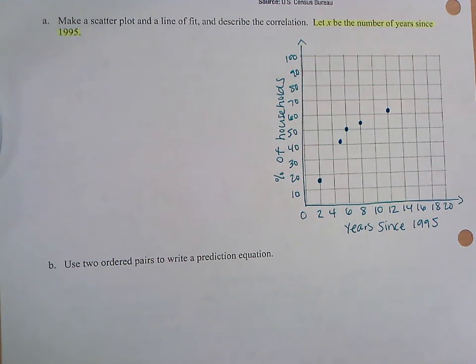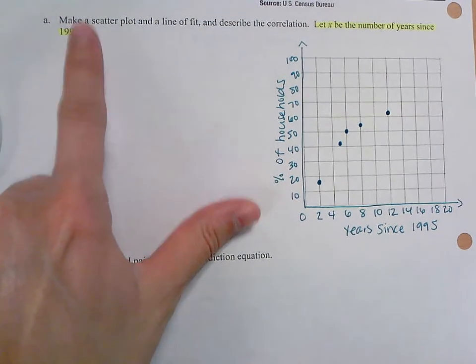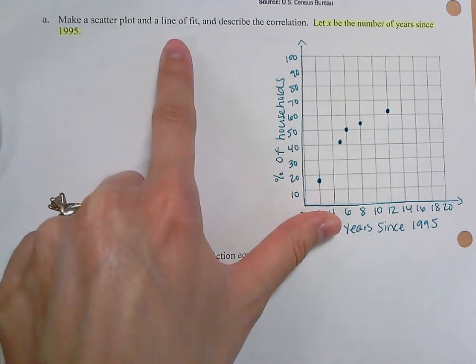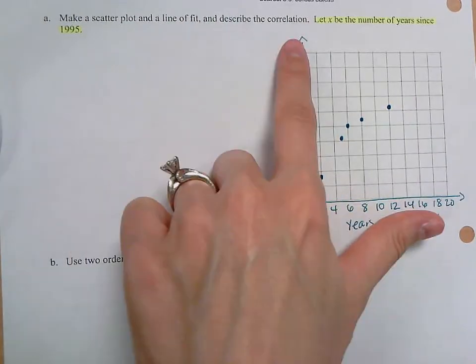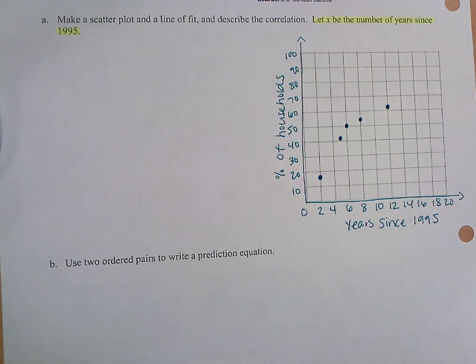Okay, and then as you're looking at that, so we made the scatter plot. You only make a line of fit if you determine that there is a correlation. And when it says describe the correlation, you're describing it as positive or negative, and then strong or weak. The strong or weak might come in when you actually draw your line to see how closely your points all fit to your line, if you decide to draw a line.